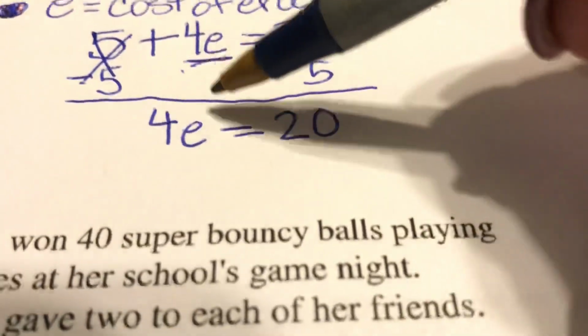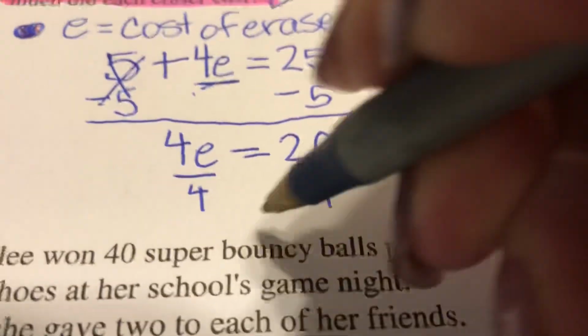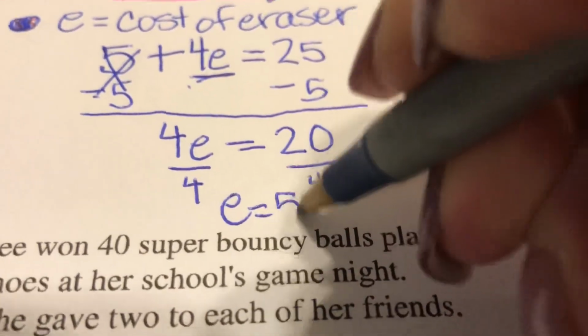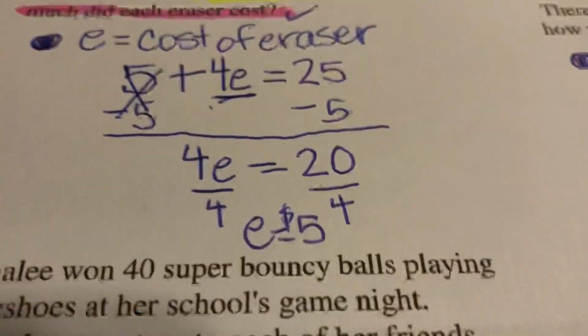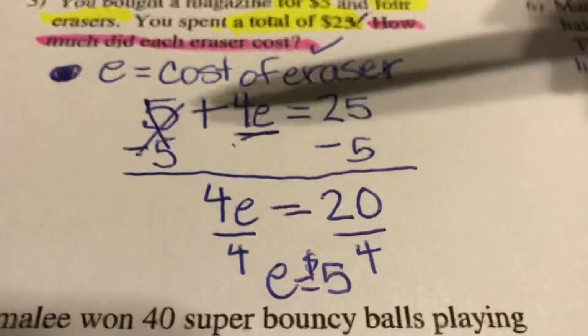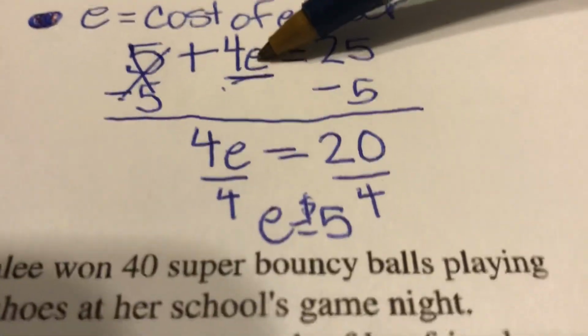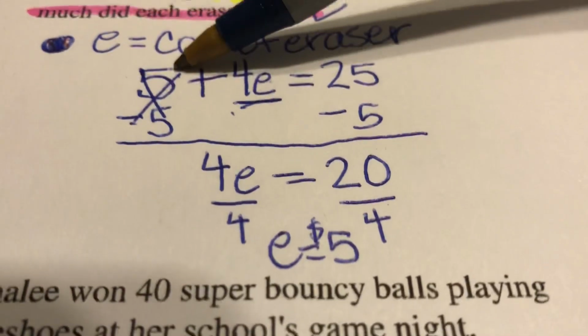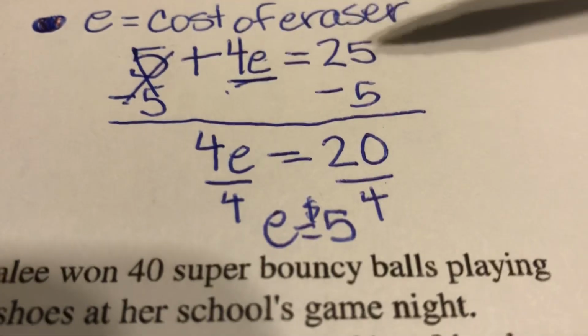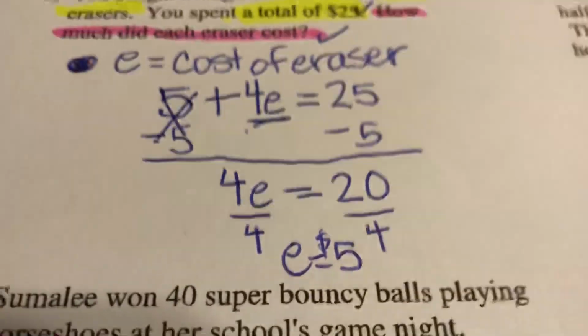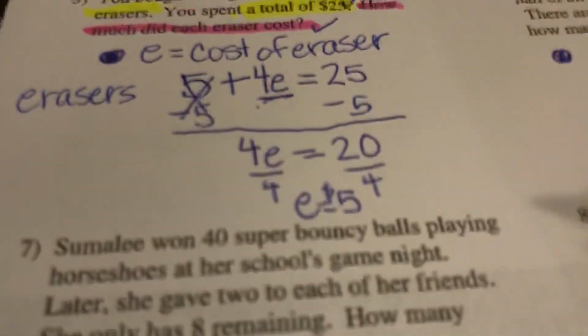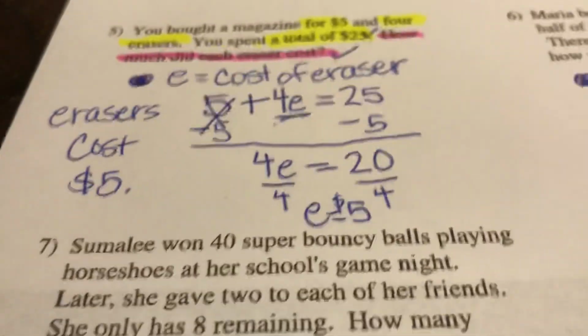And since I'm multiplying times 4, I'm going to divide by 4 to get rid of it. And my erasers are equal to $5 each. And I'm going to come over here and check it. I'm going to do 4 times 5, which would give me 20. Plus the $5 for the magazine would give me 25. That works. So I'm going to write my answer. Erasers cost $5. And we're through with that problem. Okay?